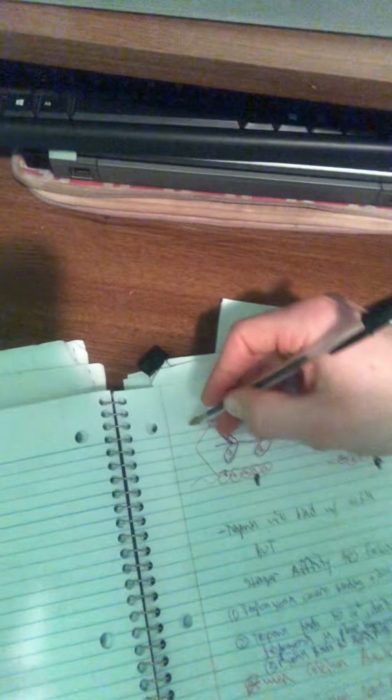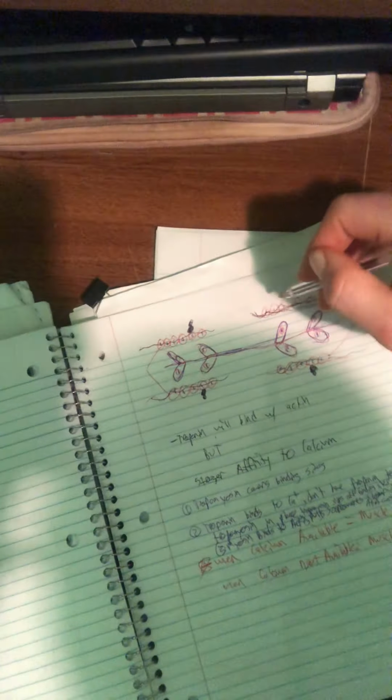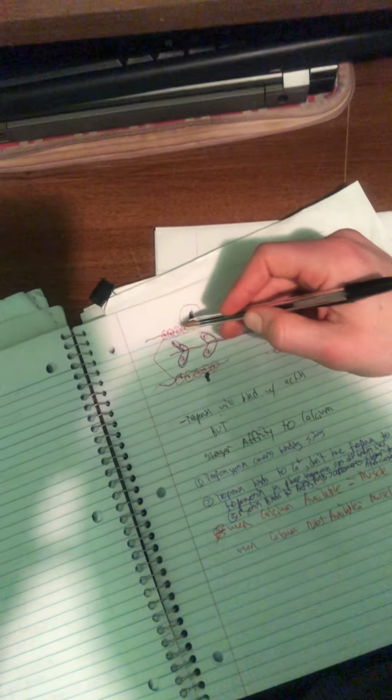So these little strings here, I'm gonna draw it again. There's a string, and this is just a visual representation. So there's a string there. So this is the tropomyosin because it covers the myosin binding sites of the actin. And then here is going to be the troponin, which holds this tropomyosin in place.